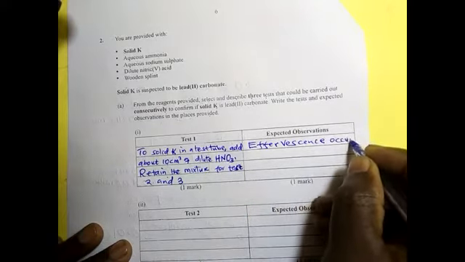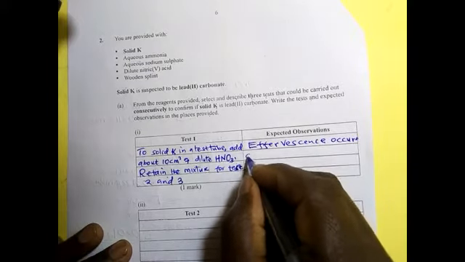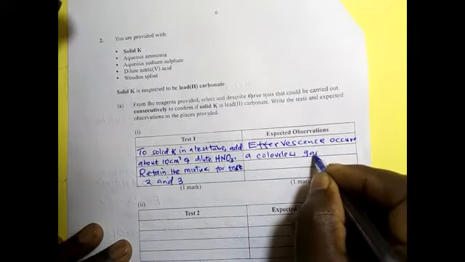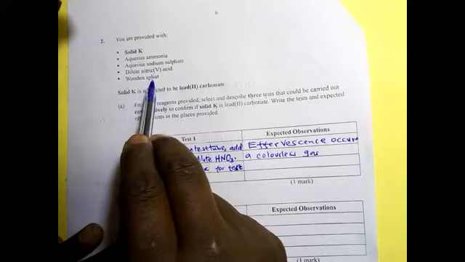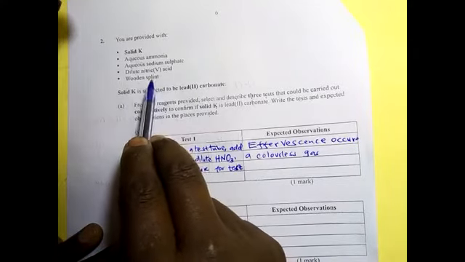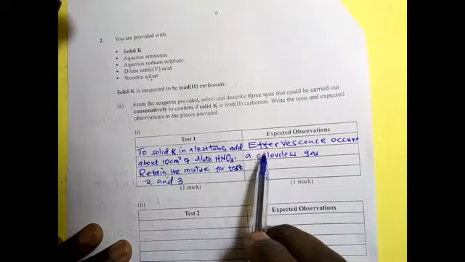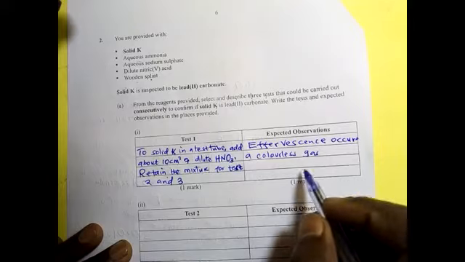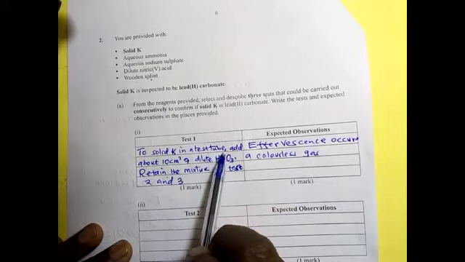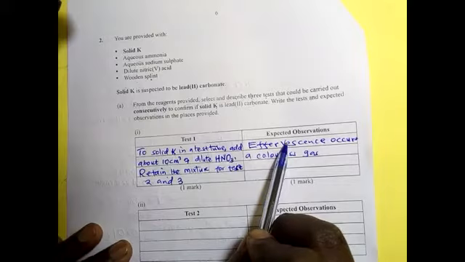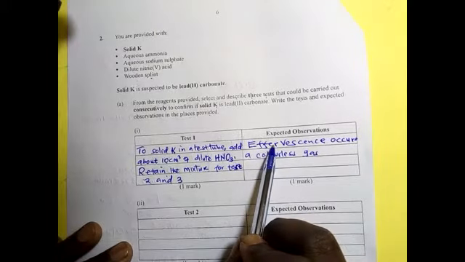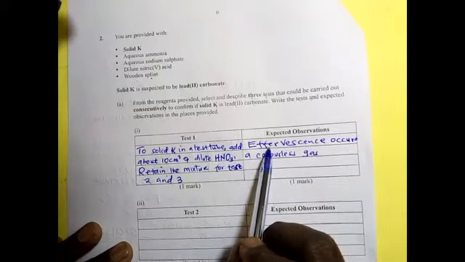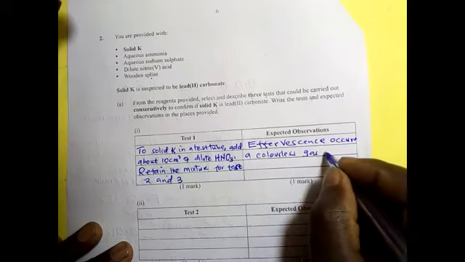Effervescence occurs. Another observation is that a colorless gas is produced. Because you are given a wooden splint, you will use it. Will this gas extinguish the wooden splint, or will it relight, or what will happen? A colorless gas, we expect carbon dioxide to be produced. It is the carbon dioxide which will cause effervescence. Therefore, we know carbon dioxide does not support combustion. If you introduce a burning splint, it will go off, it will extinguish. Therefore, a colorless gas is produced.